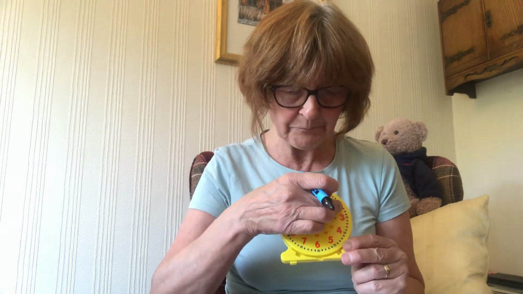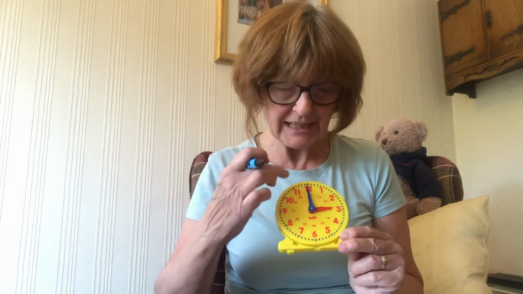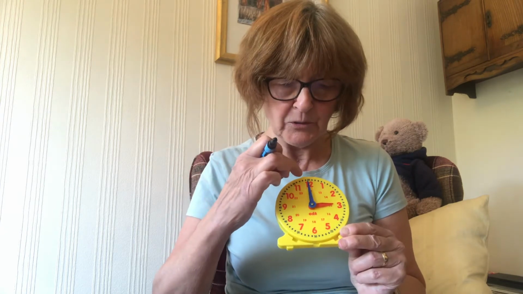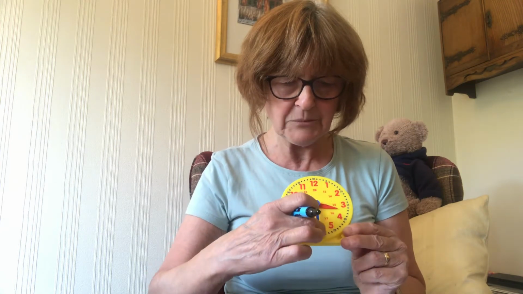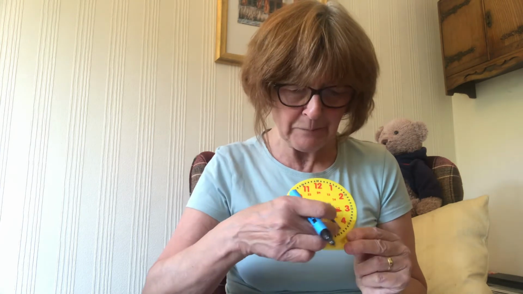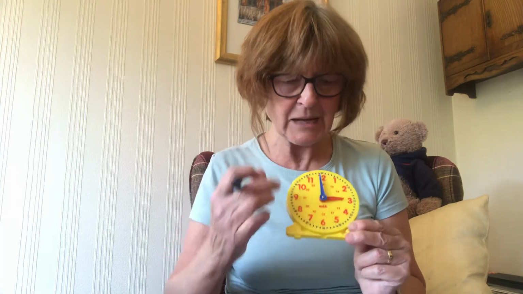I go back, I start on the 12 again, and I do half a turn. This is half around the clock, and I come to the 6. Now let's put it back on the 12. This time I'm going to do a 3/4 turn around the clock.